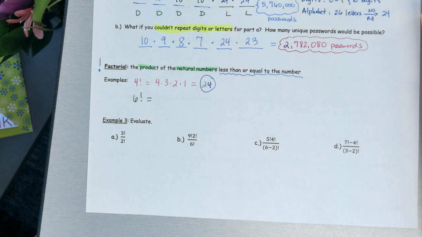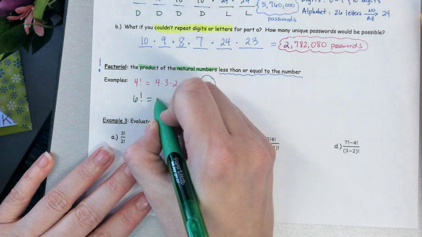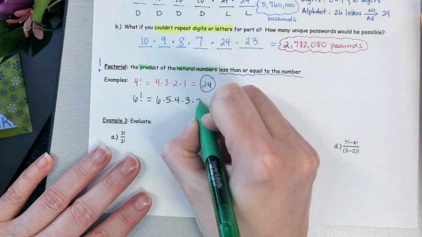Right, because if you're multiplying by 1, you get the same thing. Okay, so write it out. 6 times 5 times 4 times 3 times 2 times 1.